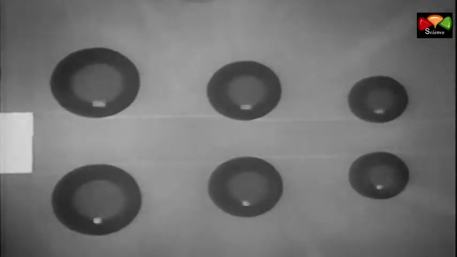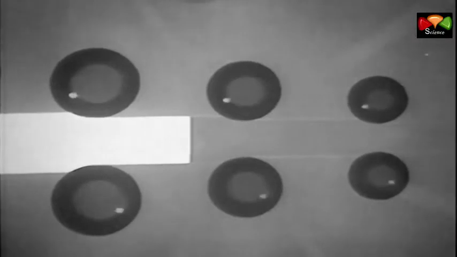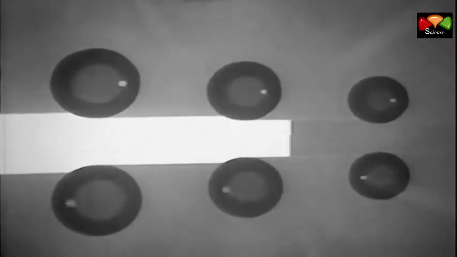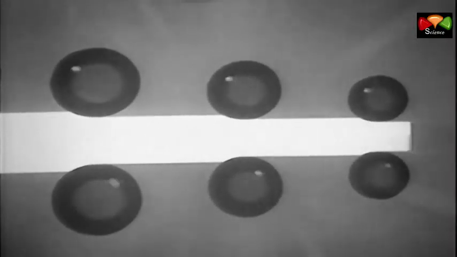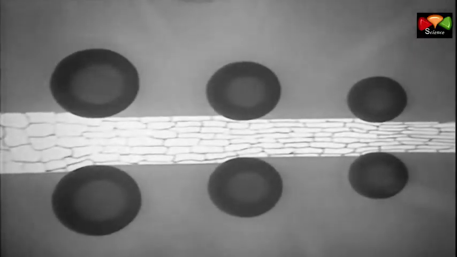The passage of the ingot through successive pairs of rolls reduces the thickness of the metal. In the process of cold rolling, the equiaxed grains are flattened and elongated.